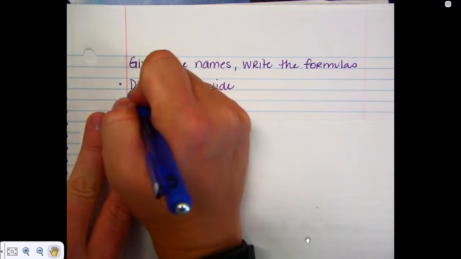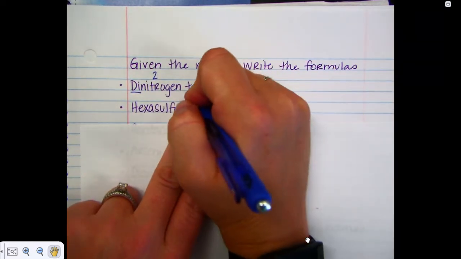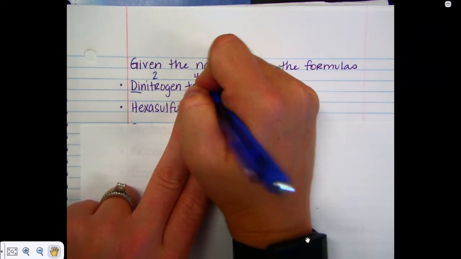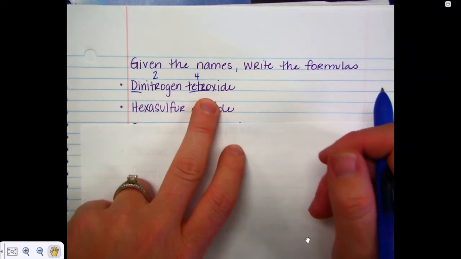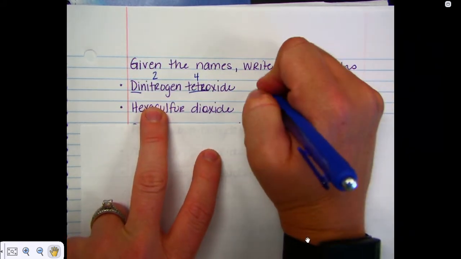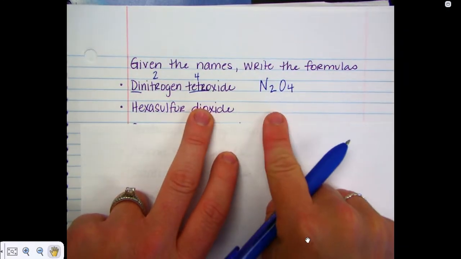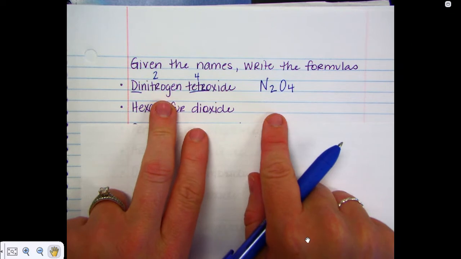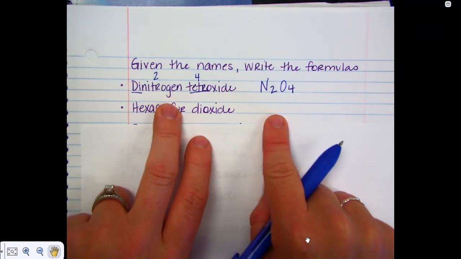Dinitrogen. So di is our prefix that tells us we have 2, and tetra is our prefix that tells me I have 4. So when I'm writing the formula here, I have 2 nitrogen, I have 4 oxygen. So N2O4 is the proper formula that corresponds to the name dinitrogen tetroxide. Okay, I literally just write down what it says.